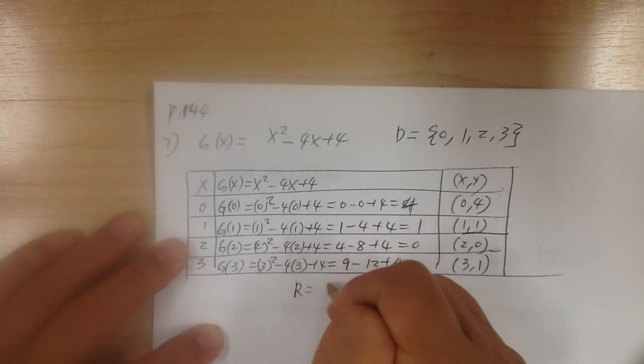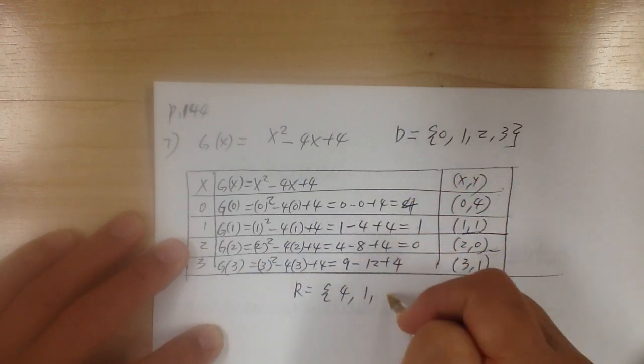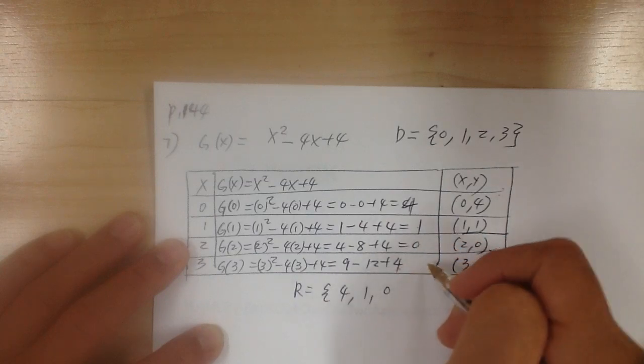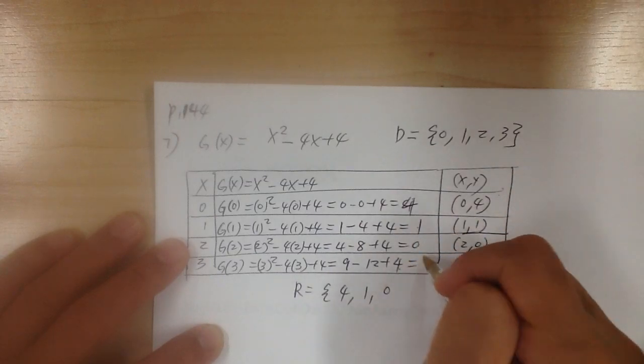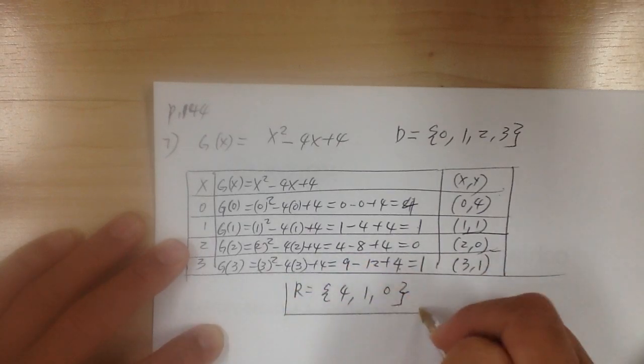Okay, so your range will be equal to 4. You're going to get 4, you're going to get 1, you're going to get 0. And 4, this is equal to 1. 1 is already repeat. Okay, and so that's it.